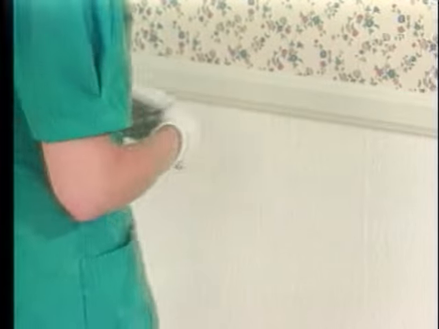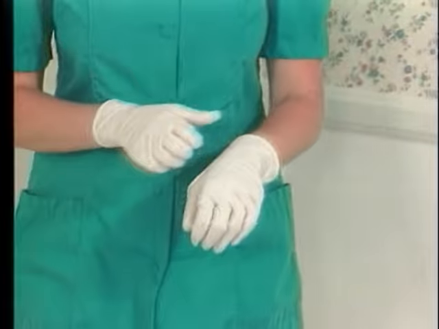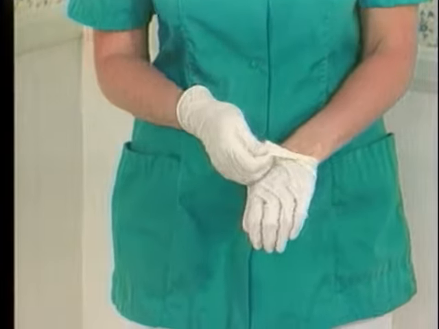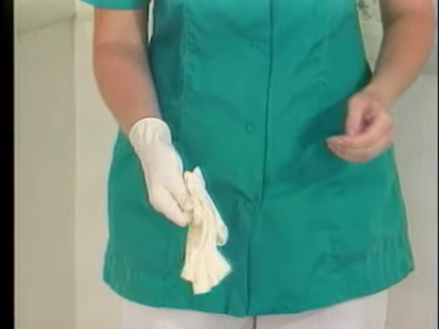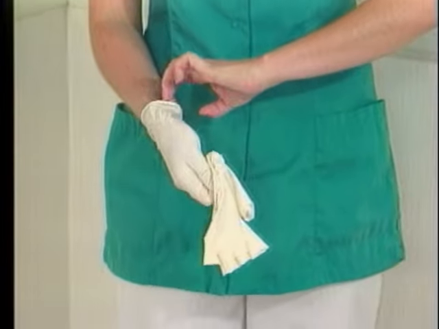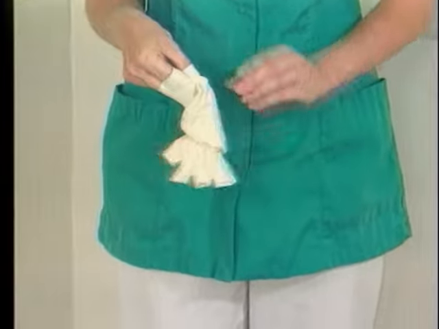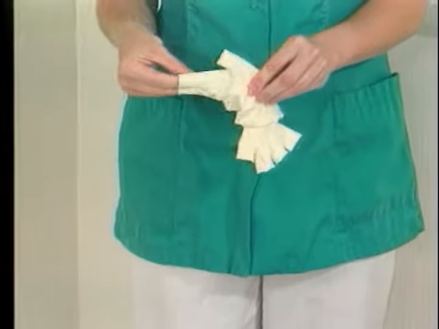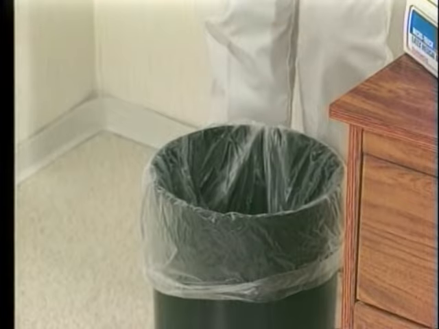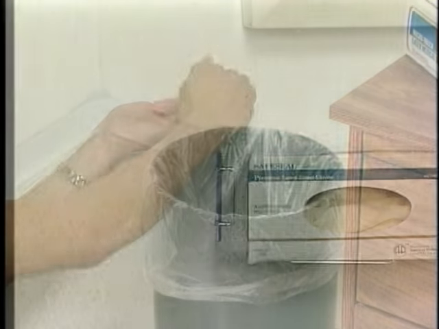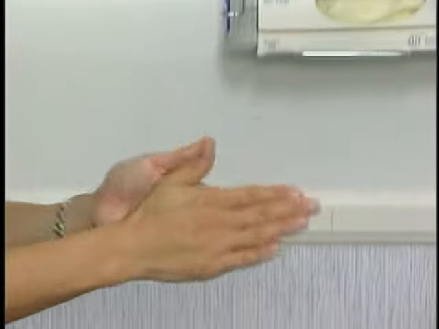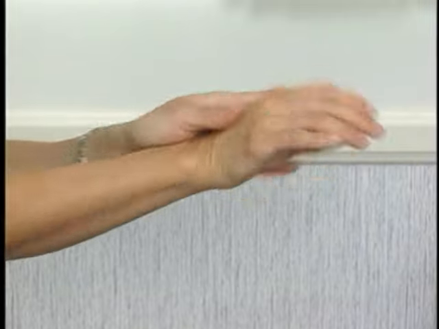After using the gloves, remove them by grasping the outside of the first glove at the cuff and pulling it off inside out. Then, without touching the outside of the glove with your bare hand, pull the second glove inside out over the first glove. Discard gloves according to your facility's policy. Be sure to perform hand hygiene after wearing gloves. Gloves are one important form of personal protective equipment, but there are other forms.